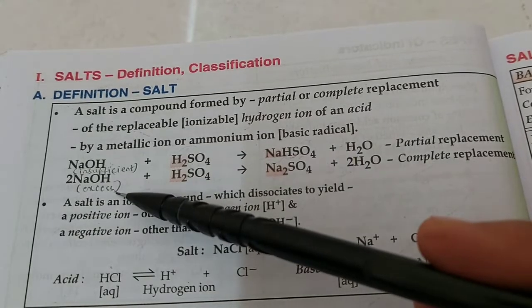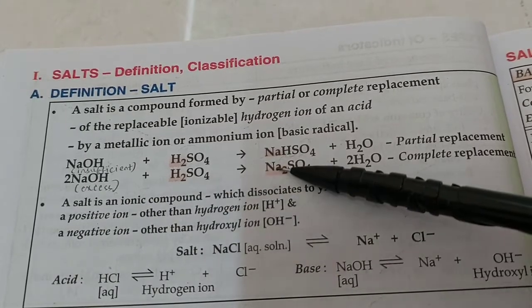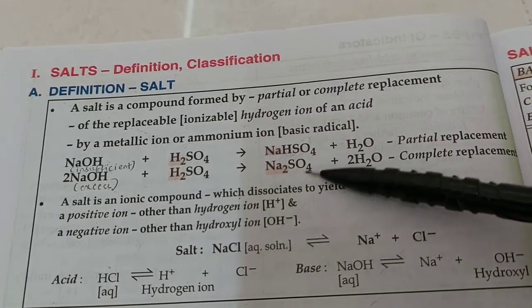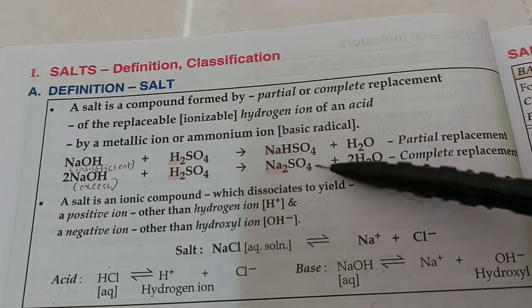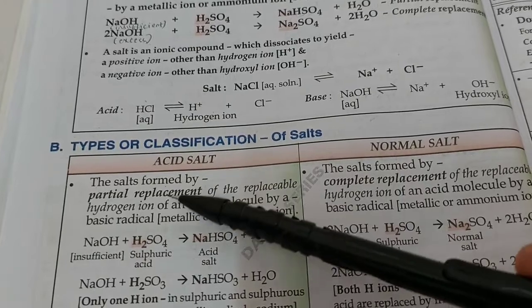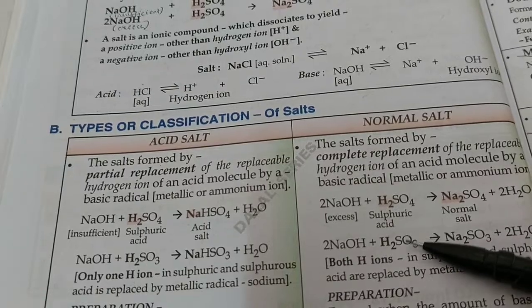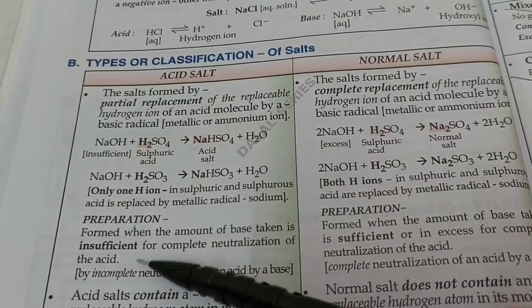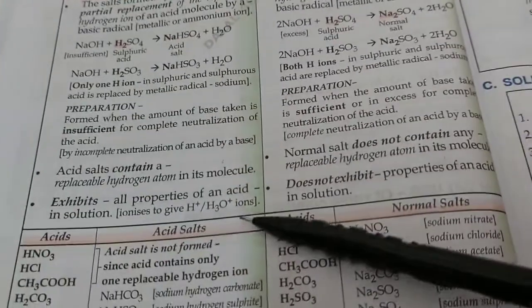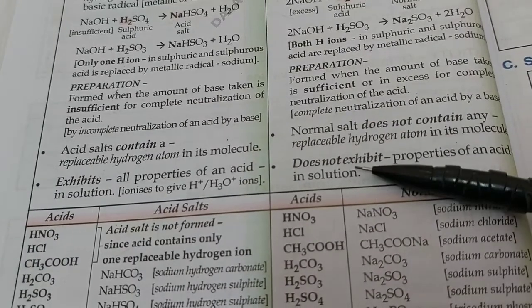But what if we have excess or sufficient NaOH? In that case, both the hydrogen ions will be replaced by metallic ions, that is sodium ions here, which is called a basic radical. And hence, we get a normal salt. And this is complete neutralization. So, acid salt is formed by partial replacement, normal salt by complete replacement. Examples are given. This is produced by using insufficient base, and here we use sufficient base. Acid salt exhibits all the properties of an acid in solution form, whereas normal salts don't.